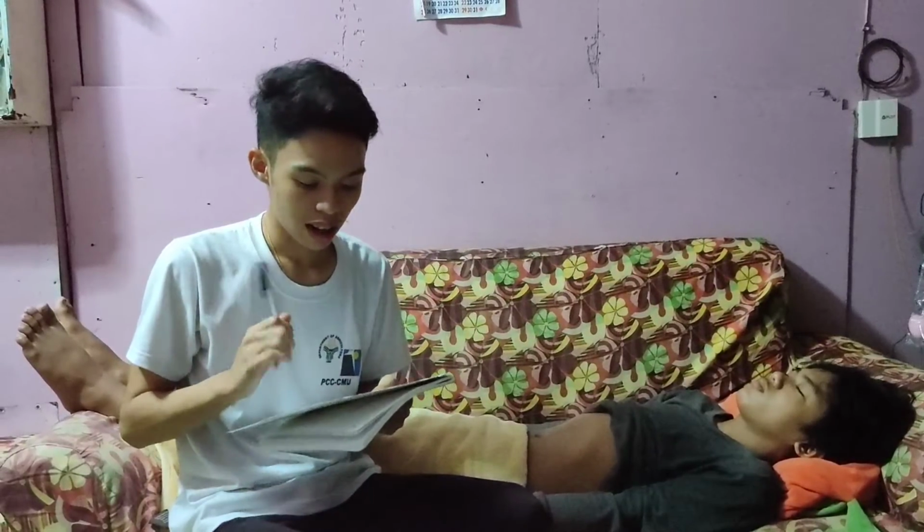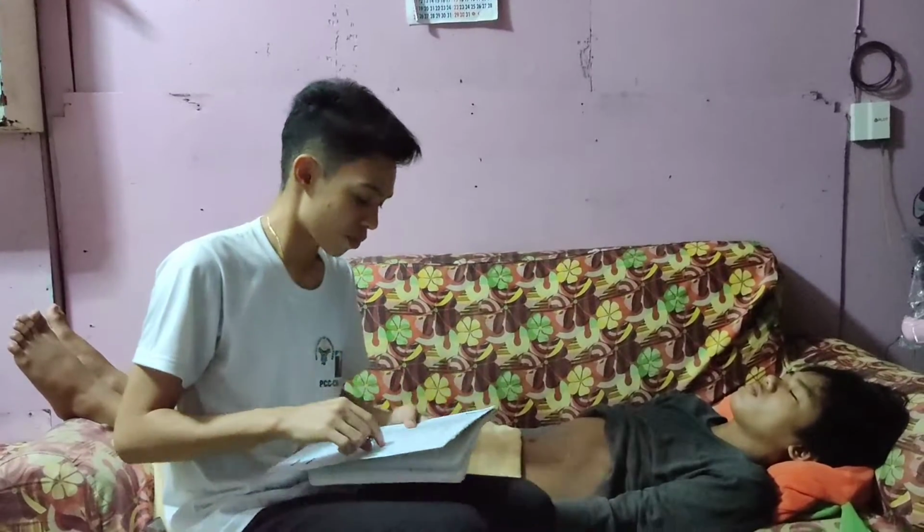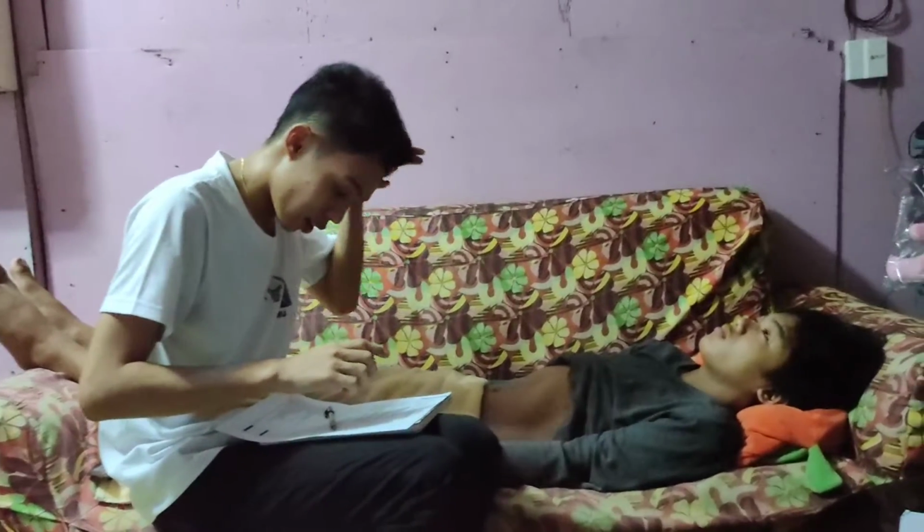Then moving on to the deep palpation. So deeply palpate all quadrants to delineate abdominal organs and detect subtle masses. So use the palmar surface of the fingers and compress to a maximum depth of 5 to 6 centimeters.